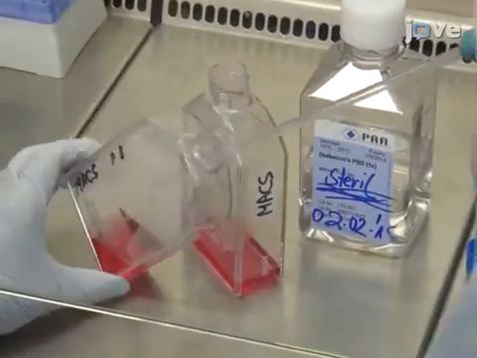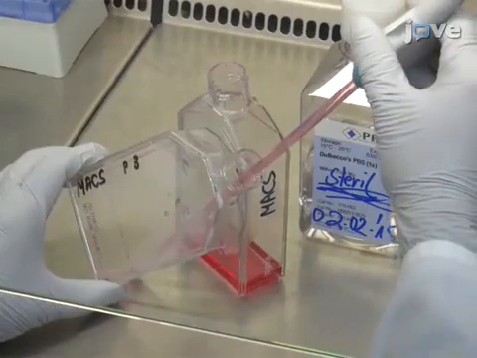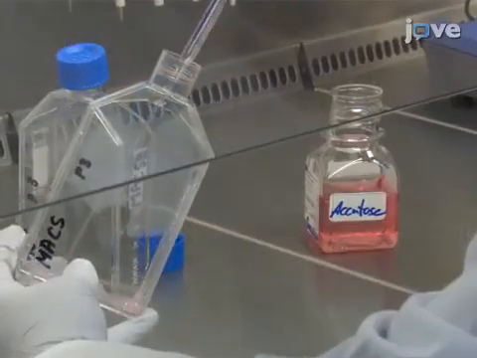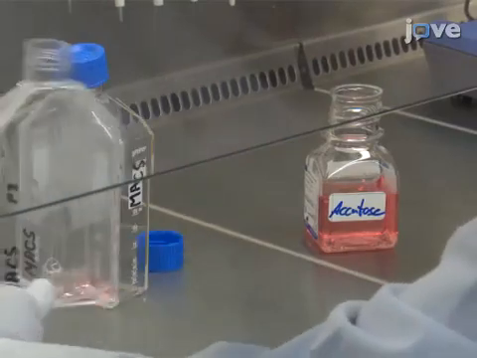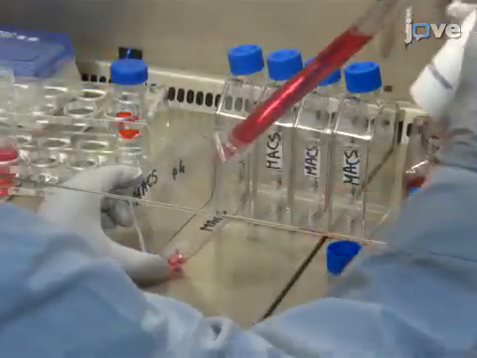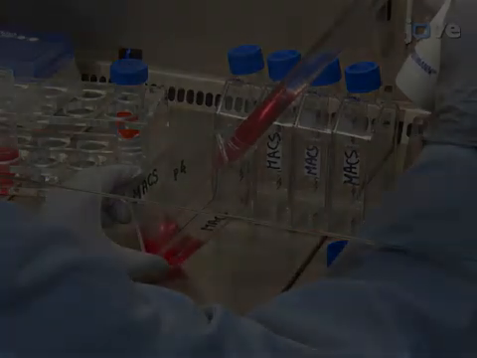When the cells have reached subconfluence, remove the medium, rinse the cells with PBS, and incubate them in 1 ml of Accutase per 25 square centimeter for 2 to 10 minutes. When the cells have detached, split them at a 1:5 ratio in fresh medium.